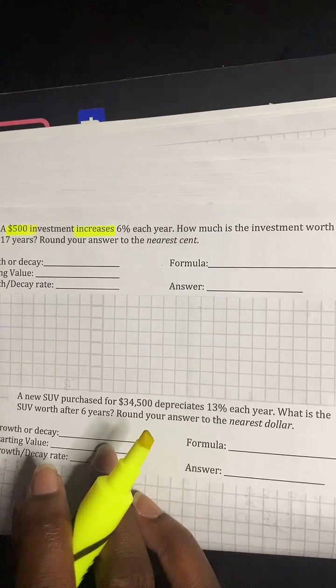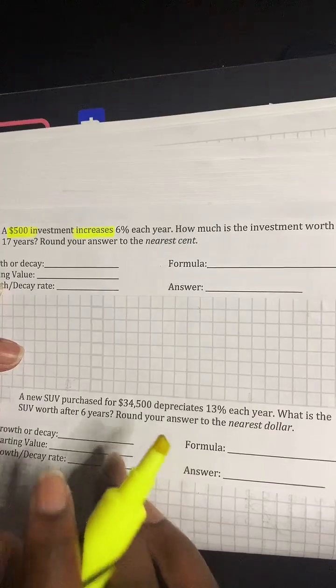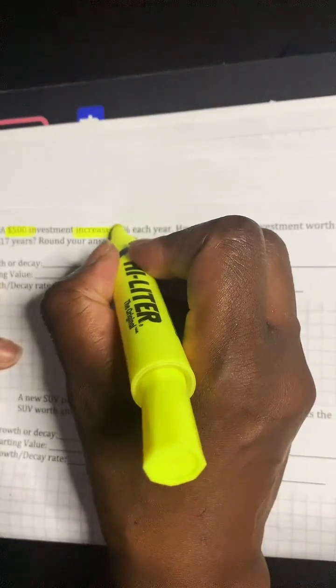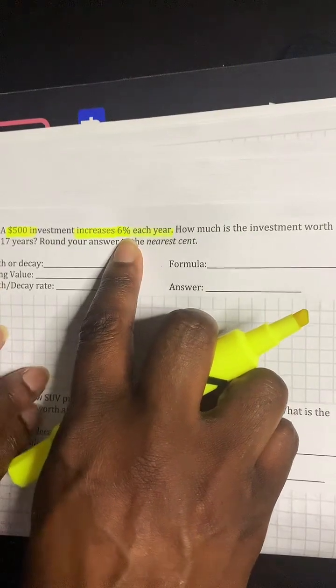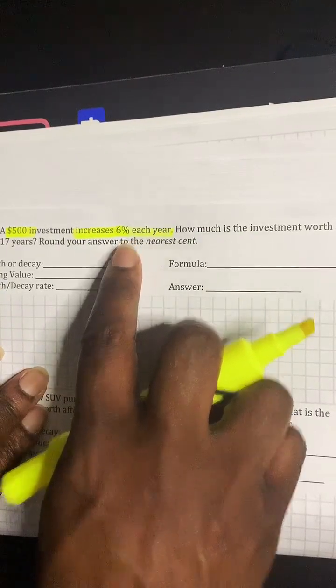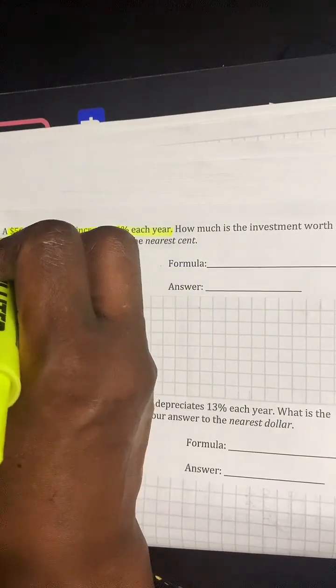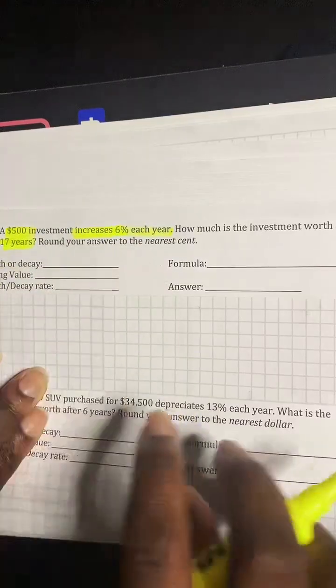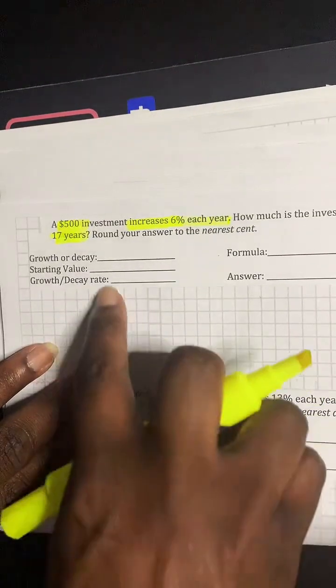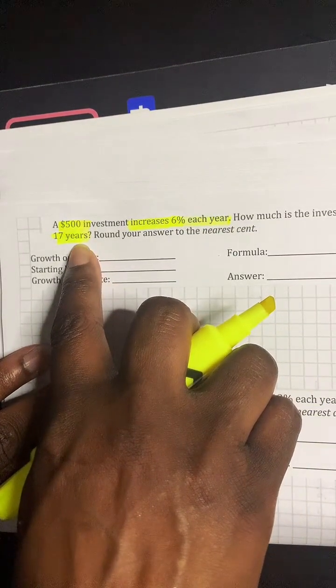We know it's exponential, but it tells us which type. Then this 6%, that's our rate. Then we're looking at how much the investment is worth after 17 years. That's our time.